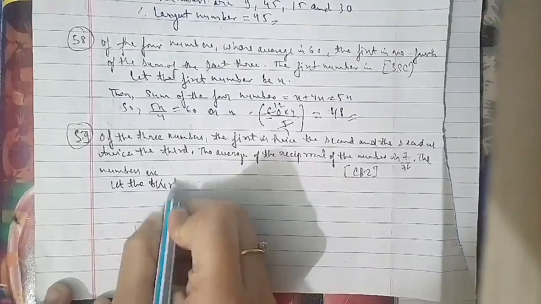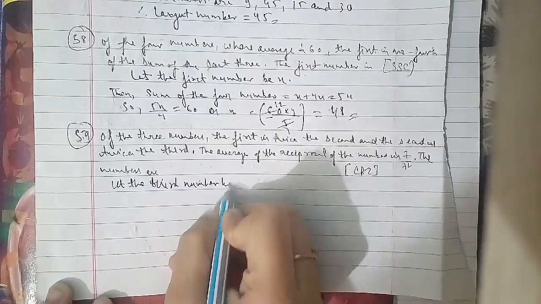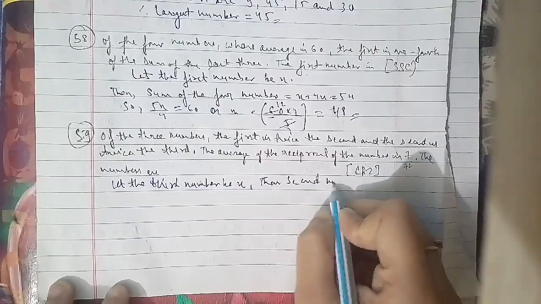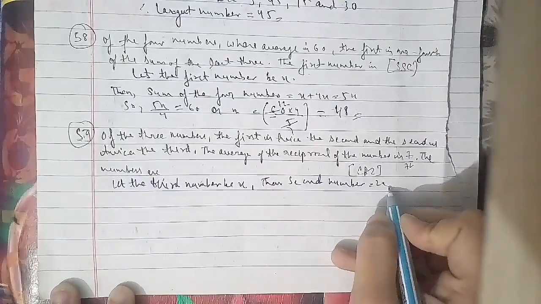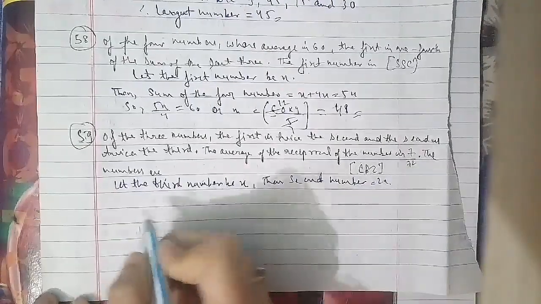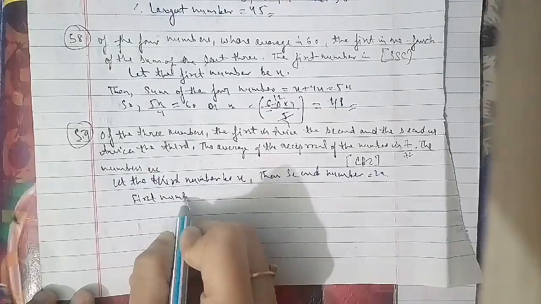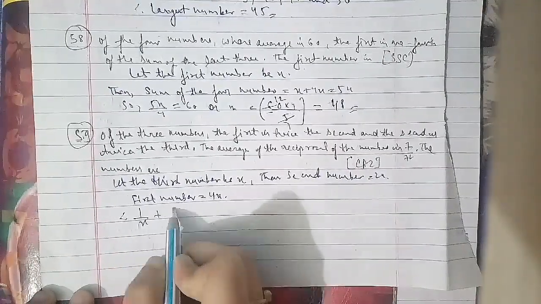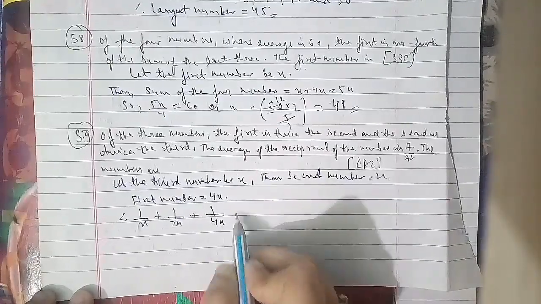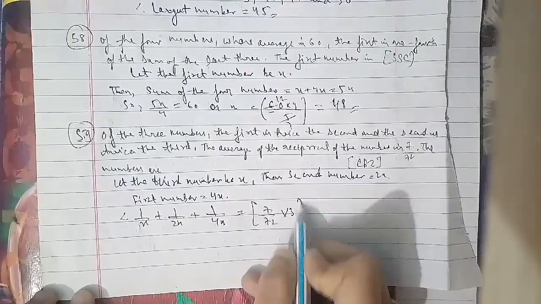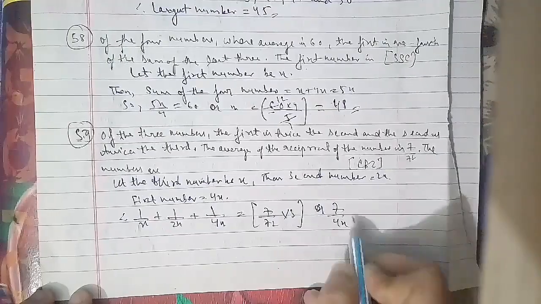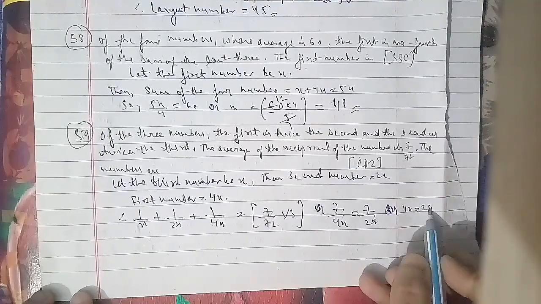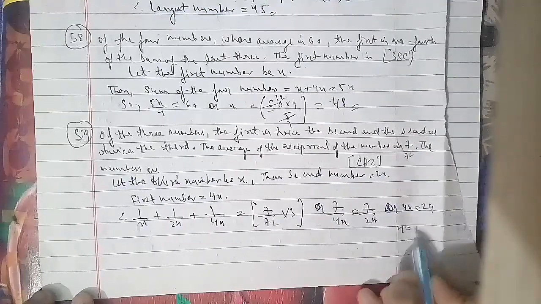Let the number be x, the second number equals 2x, the first number equals 4x. Then 1 upon x plus 1 upon 2x plus 1 upon 4x equals 7 upon 72 into 3, or 7 upon 4x equals 7 upon 24, or 4x equals 24. 4 ones are 4, 4 sixes are 24, so x equals 6.